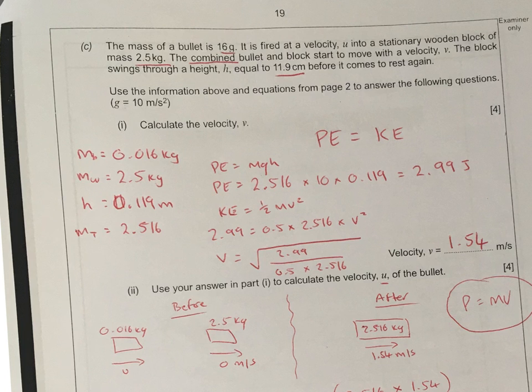We've got the mass of the bee, which is the bullet, is 0.16. So we're going to need to convert that 16 grams into kilograms. The mass of the wooden block is 2.5. We've got the height, which is 0.119 meters, again converted from centimeters to meters. And then we've got the total mass, which is 2.516.